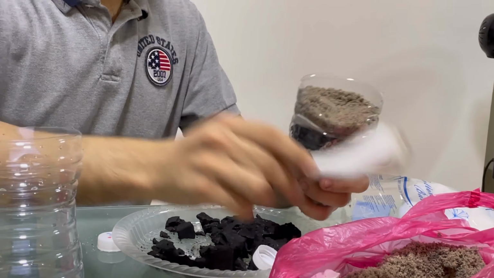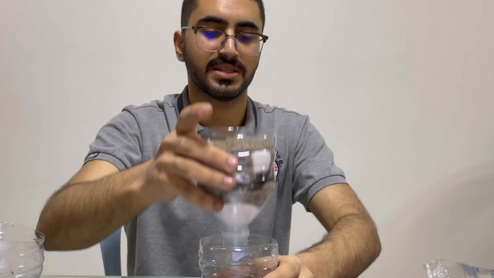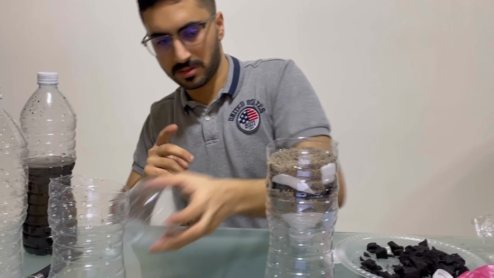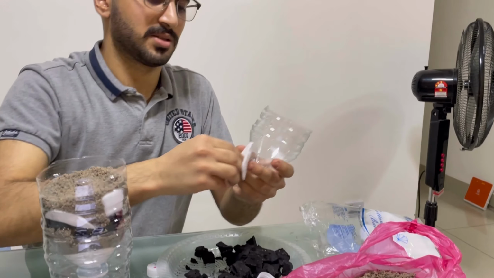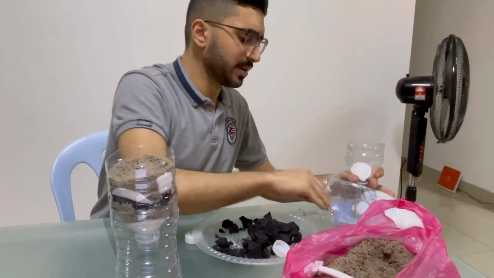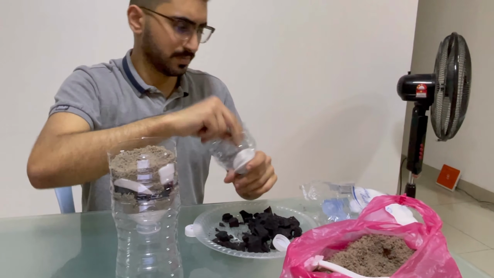Then the sand. One more again. Okay, so the first one is ready. I will do one more just to make sure that the water is much clearer and we can use it for our daily life.